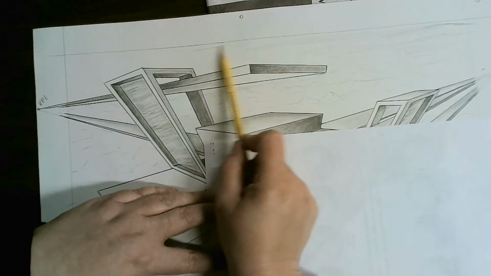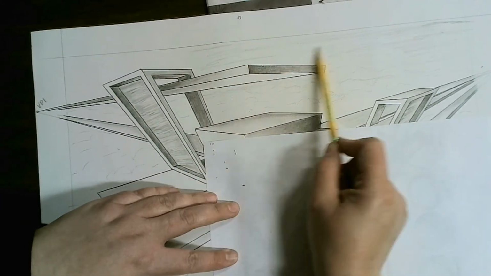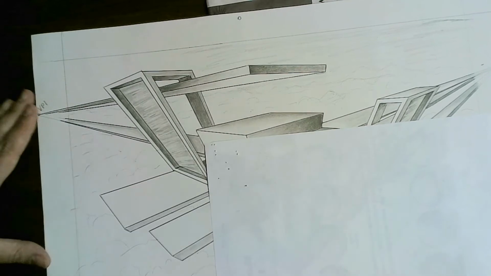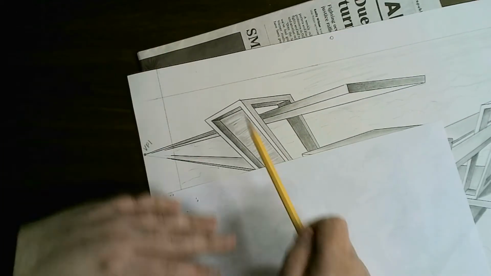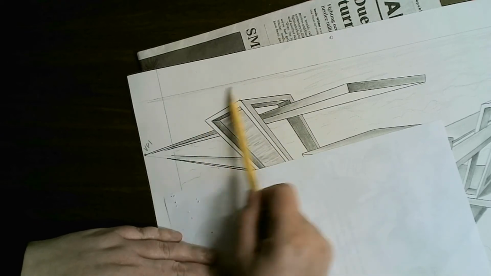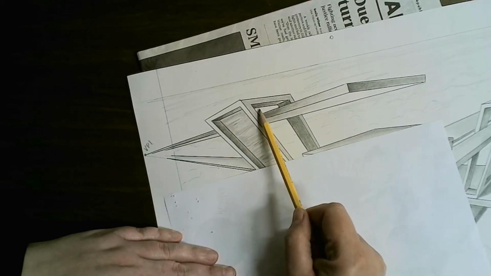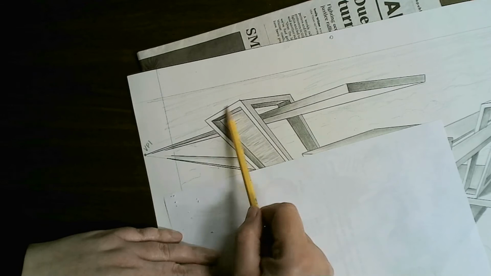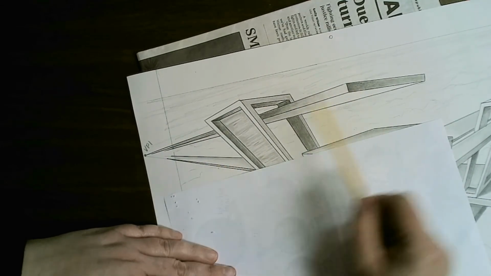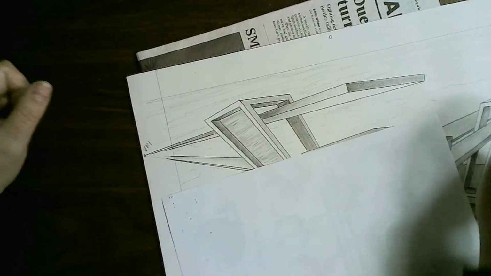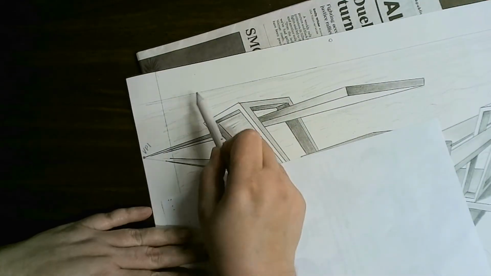Being careful around my subject matter. Add a little bit in between. Okay, so for something this large, I would probably use tissue at least once and then maybe go back.